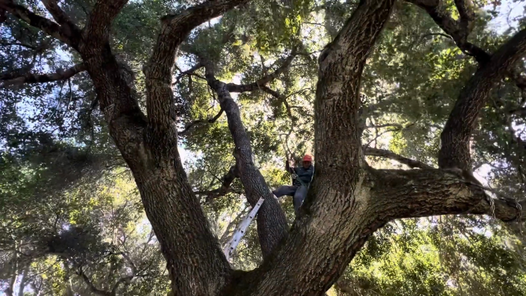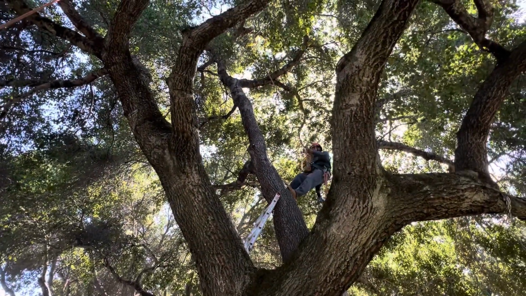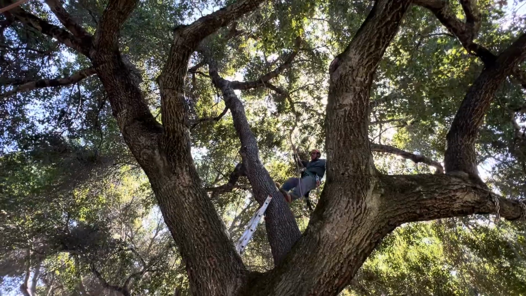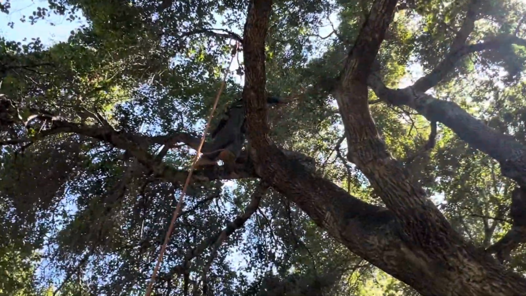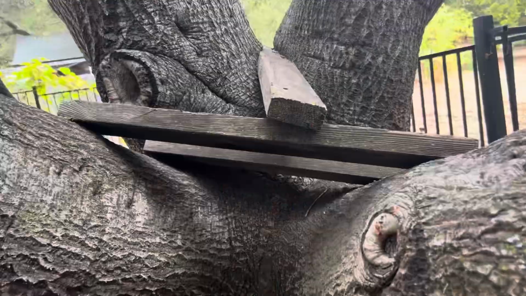Jorge's a pretty good climber there, and he likes to fly through the trees. He's been with me 28 years. We work well together. You know, we make a good team.